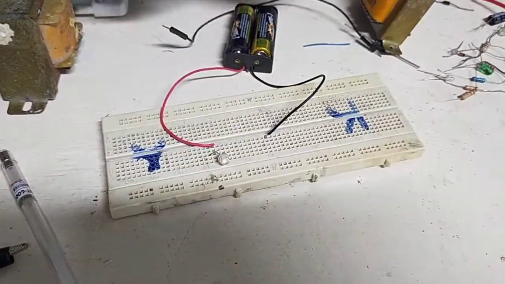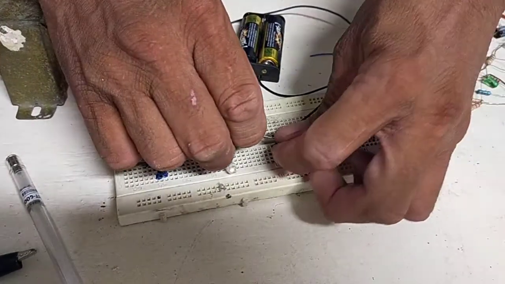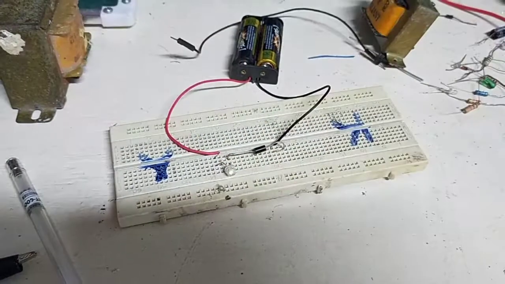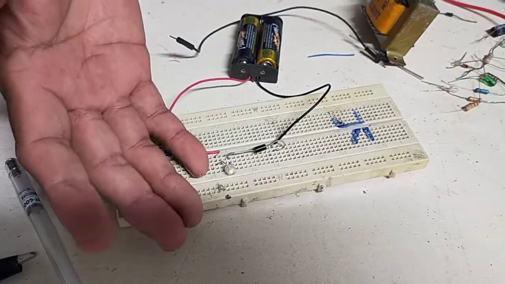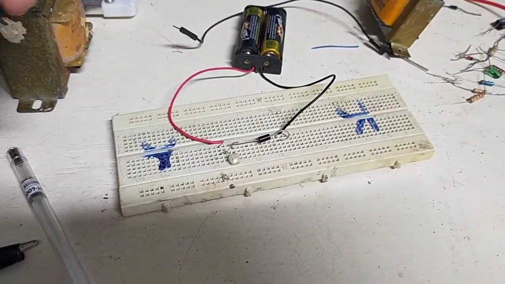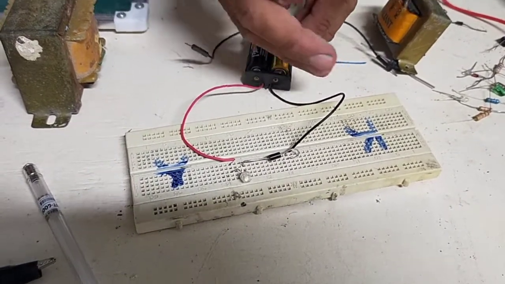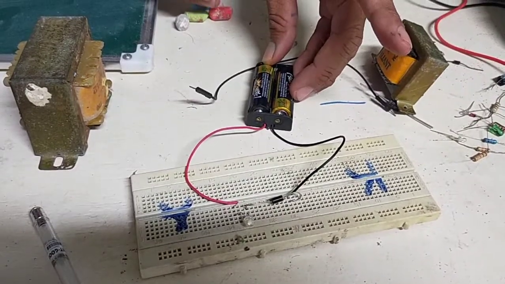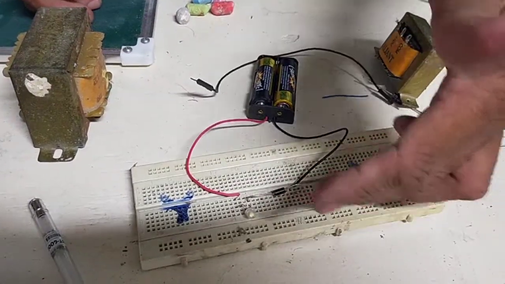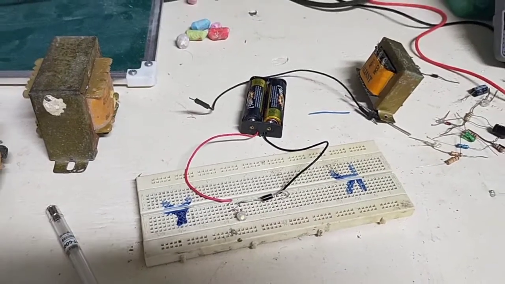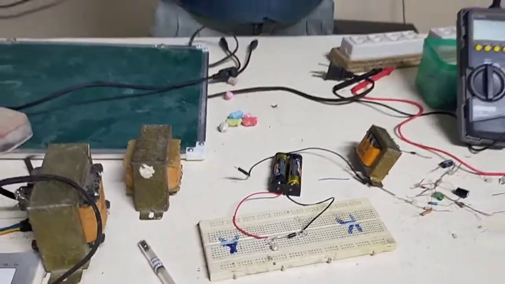However, if this diode is inverted, the bulb or the lamp doesn't glow, indicating that the current from this battery is not circulating around the circuit. That manifests that this diode blocks the flow of the current. Therefore, a diode is a unidirectional device that conducts current in only one direction.